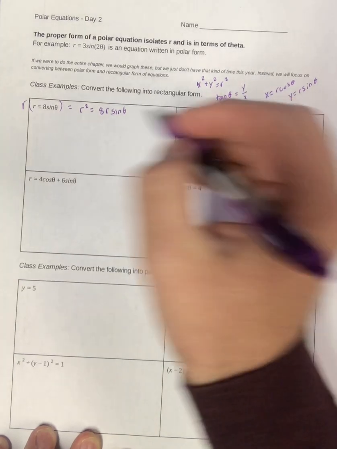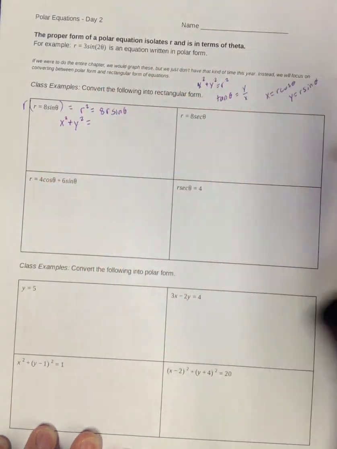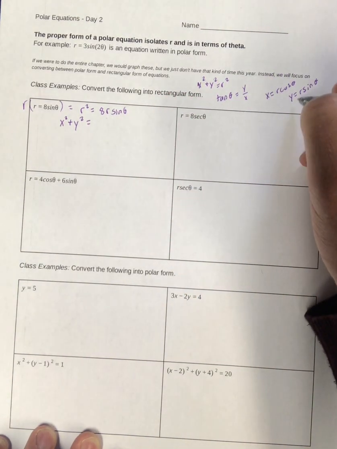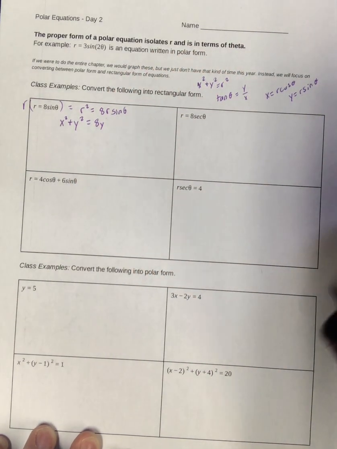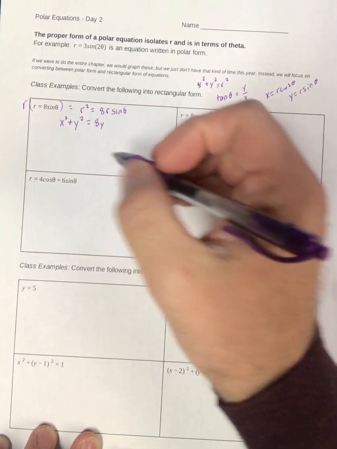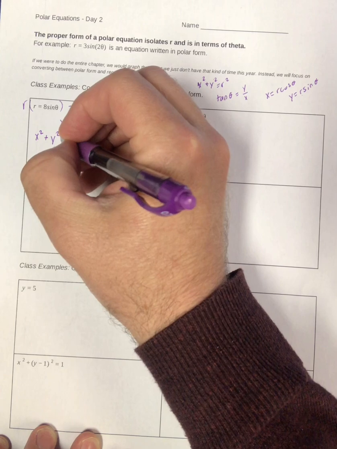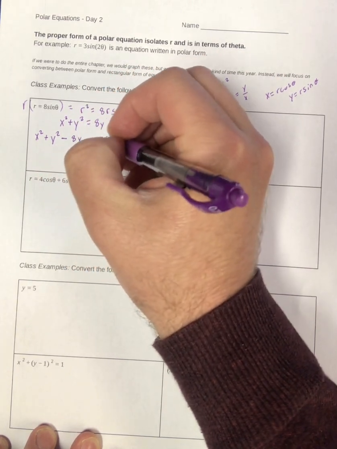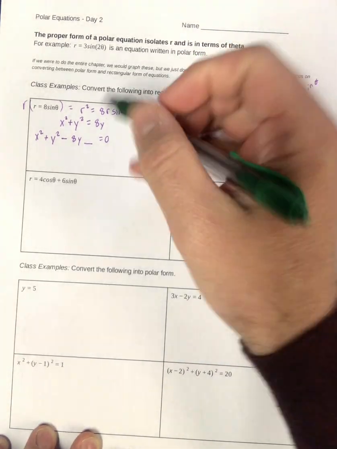R squared is x squared plus y squared, so that makes it into rectangular form on the left-hand side. R sine theta is equal to y. So this becomes 8y. Now this problem, to put it in the proper form, it's going to be a circle. So if we put the values next to each other, x squared plus y squared minus 8y equals 0 now. This is going to be a completing the square situation.